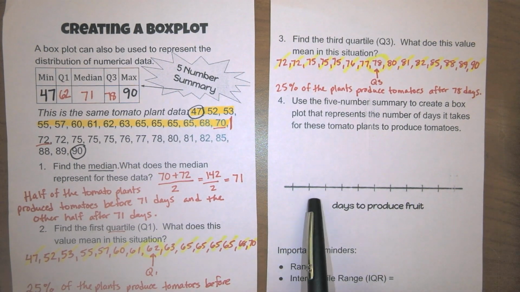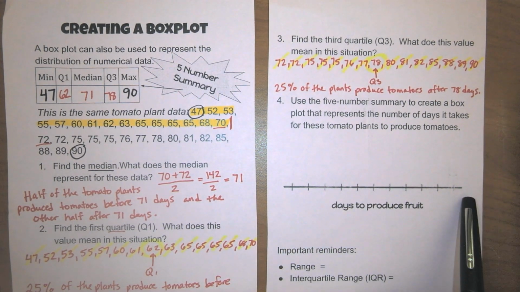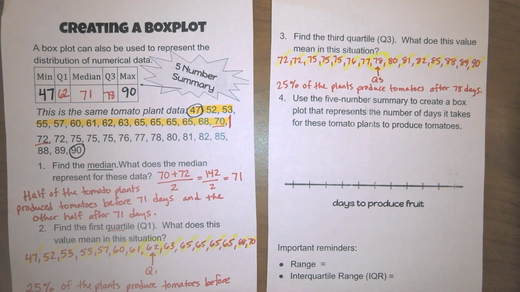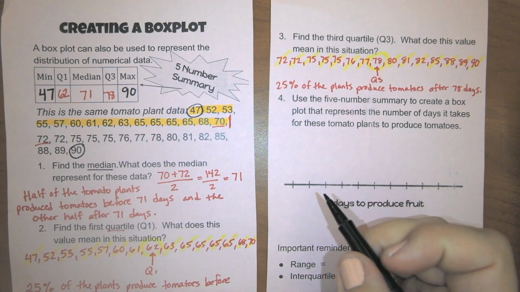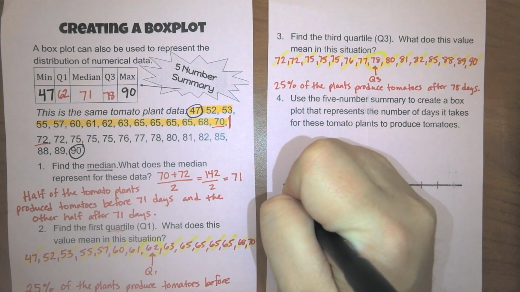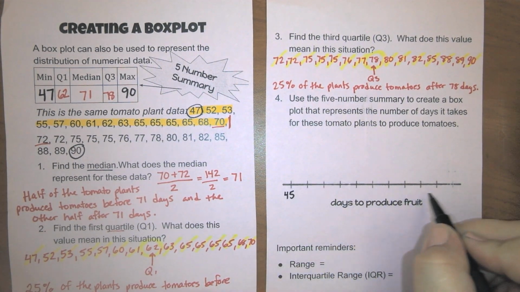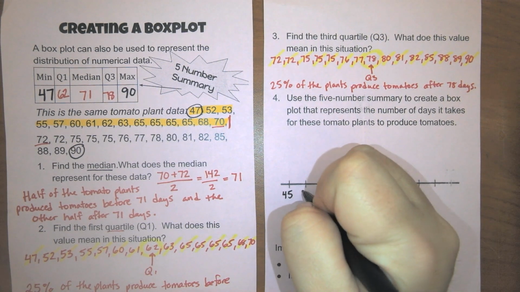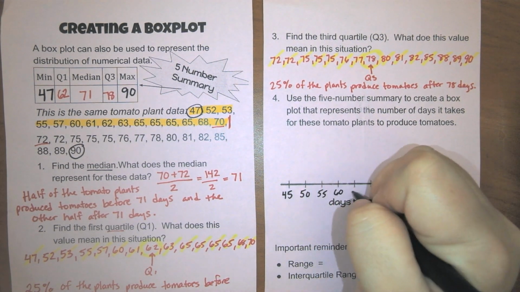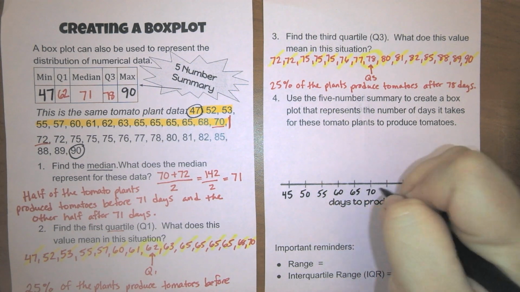So if I go 47, 48, 49, 50, I'm not going to fit them all. I could go 47, 49, 51, and go every 2 if that would work. I want to find a number that works. There's lots of choices. We need to make sure that we're low enough to get 47, so maybe we start at like 45. And if we count by 5s, we should be able to get to 90. So 45, 50, 55, 60, all the way up to 90.